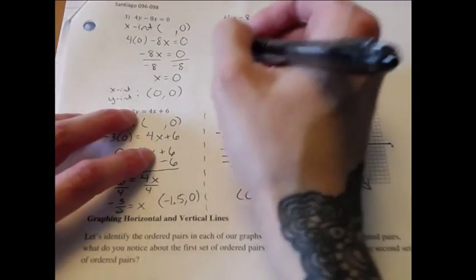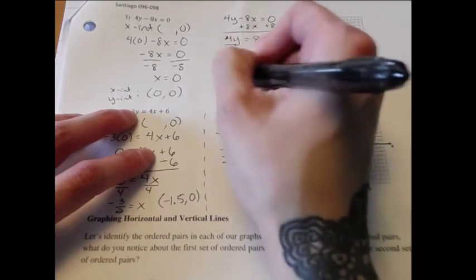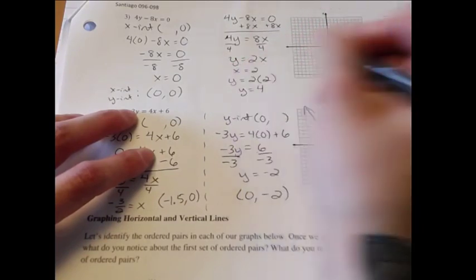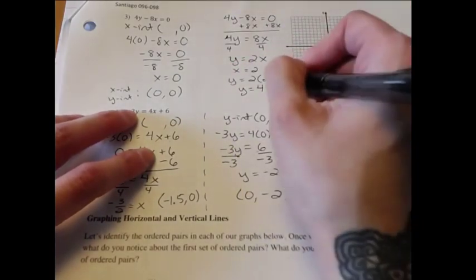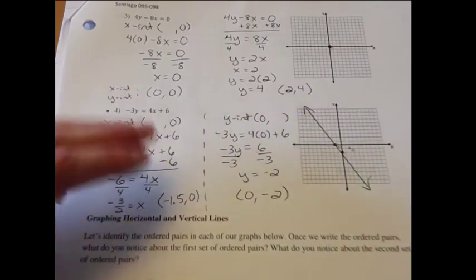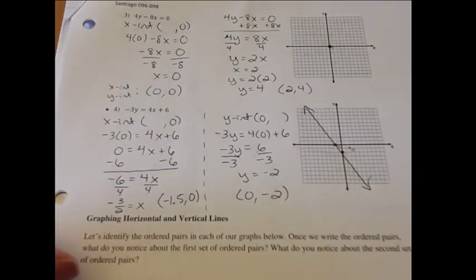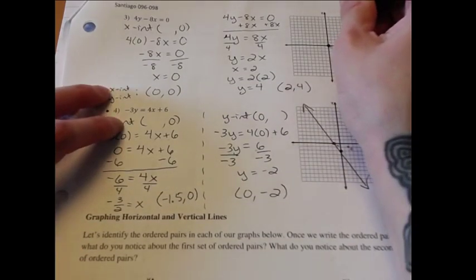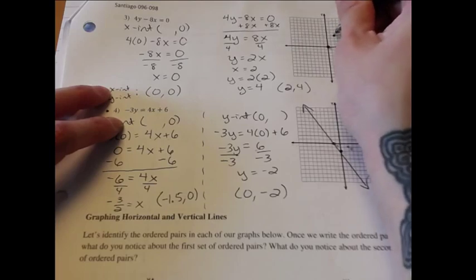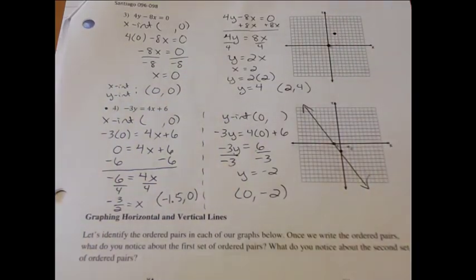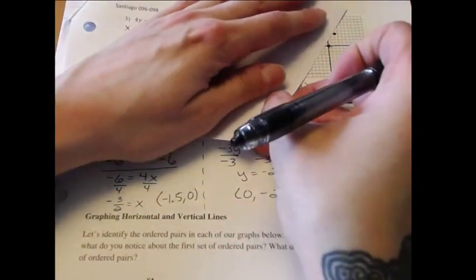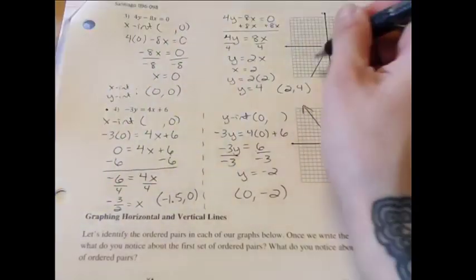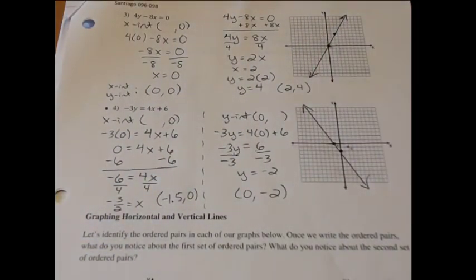So I'm going to let x equal 2, which means y is equal to 2 times 2, which means y is equal to 4. So on this graph, my next point, so that I can actually see what the line looks like, my next point is 2, 4. So let's graph that. 2, 1, 2, 3, 4, 2, 4. Once you've plotted the second point, we can now connect them with a straight edge and draw our line. And there you have it.